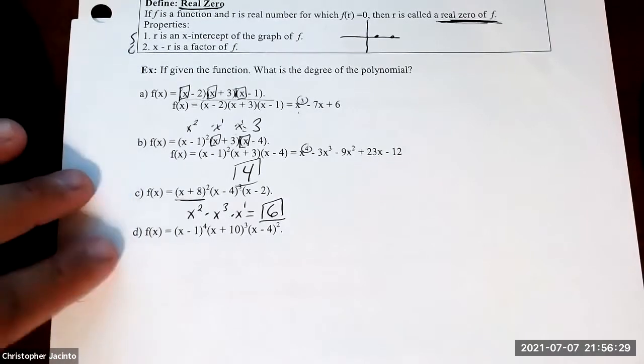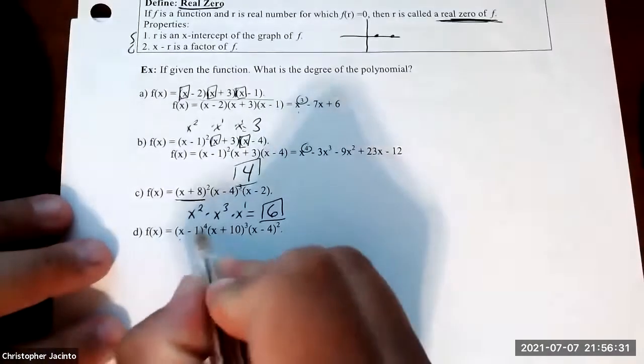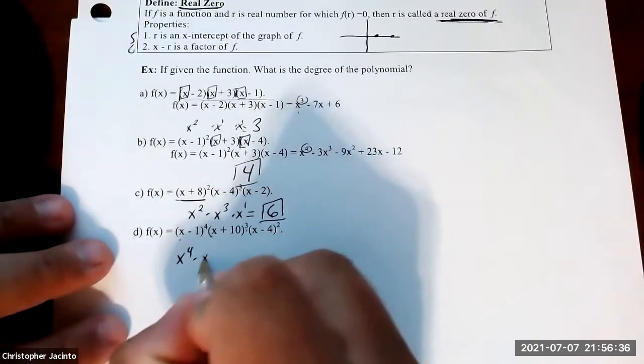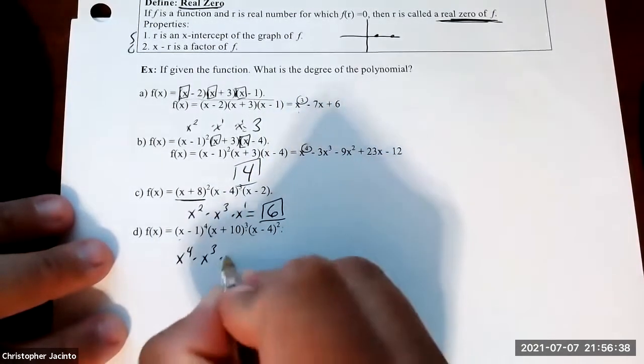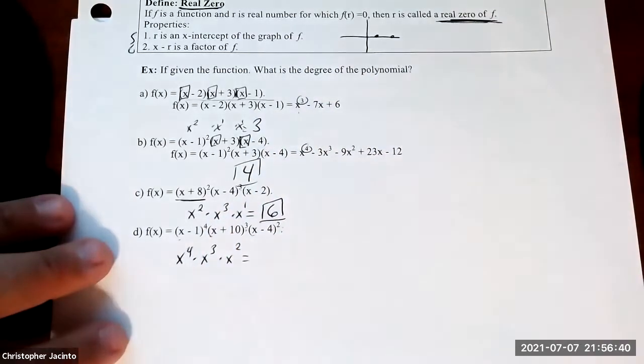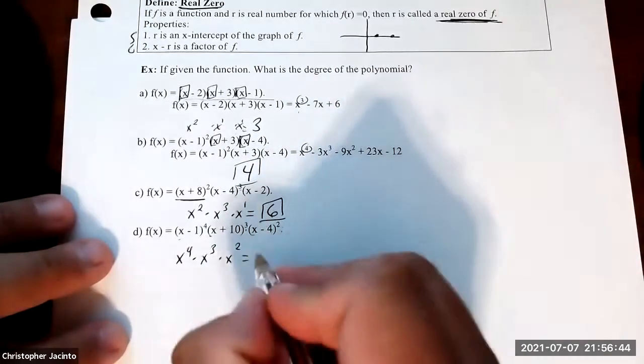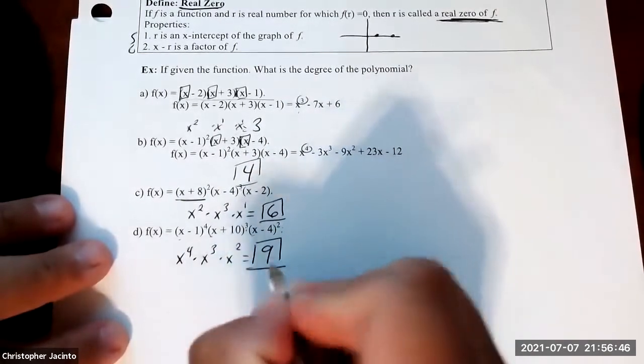If we look at D now, D would be x to the fourth times x to the third times x squared. So the highest degree here would be 4 plus 3 plus 2. That gives you 9. So the degree would be 9.